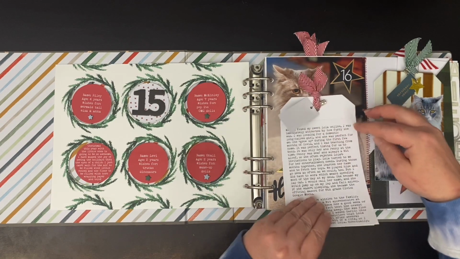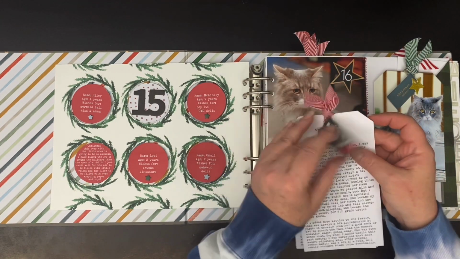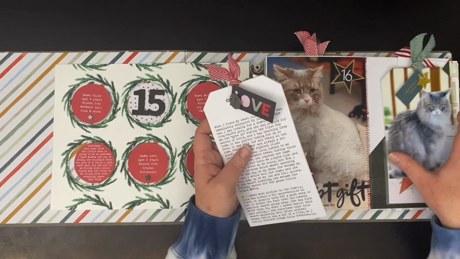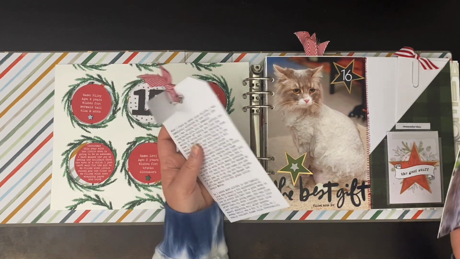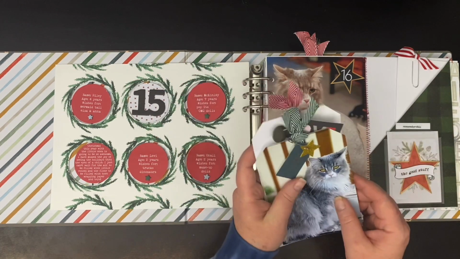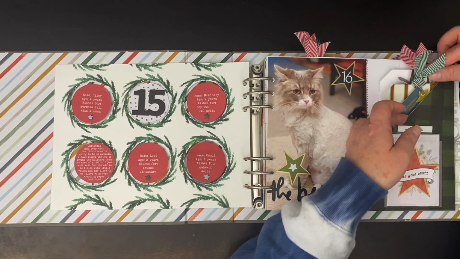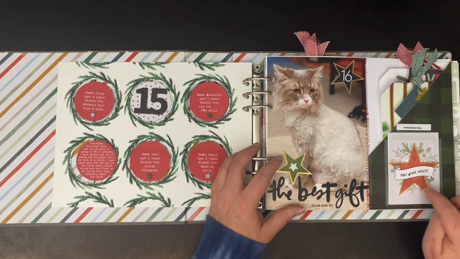I creased them so that they can be bent up. And I just added a die cut and then a metal piece on here. Again, it was fun to document this story. It was on my heart that day, and it definitely helped me to feel better. I felt guilty because I was taking all her hair away, but she ended up being happier in the end.